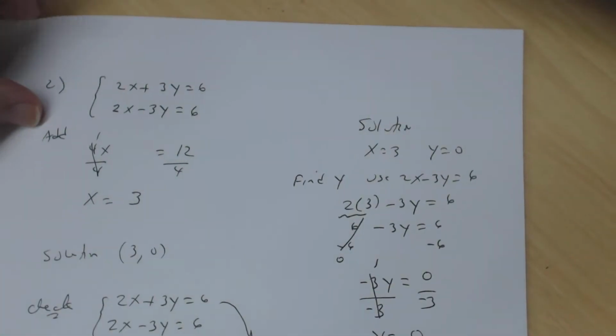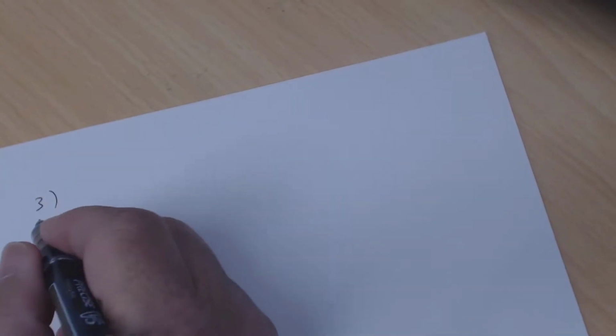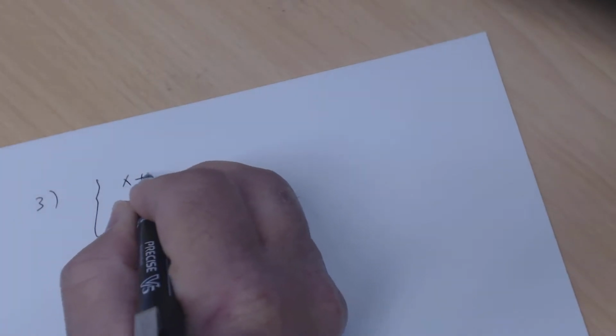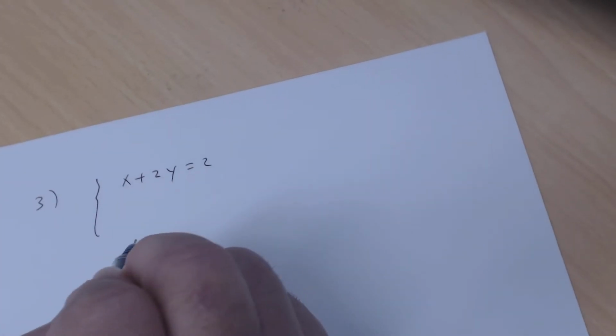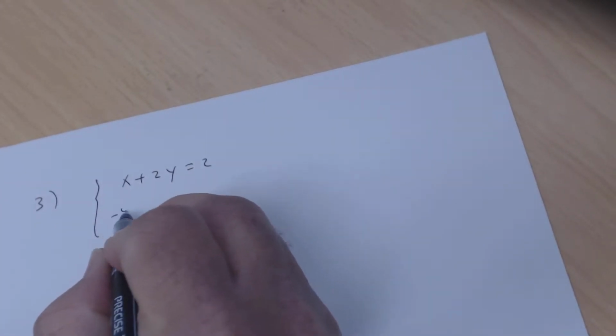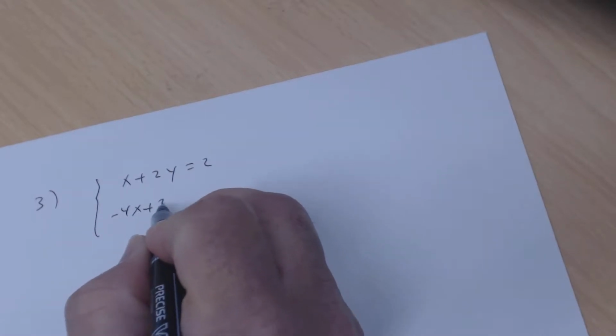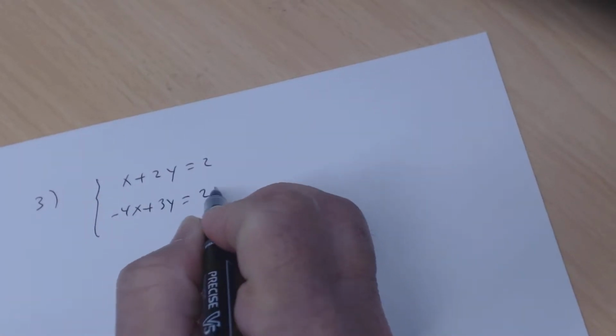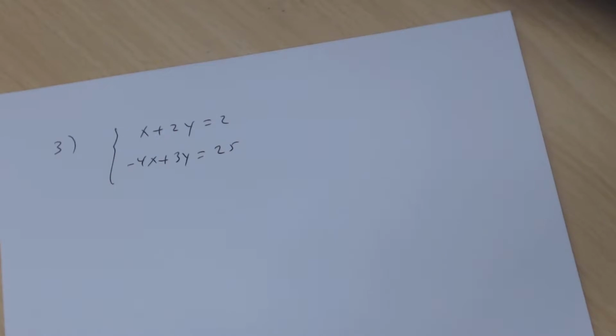All right, let's look at this one. Let's suppose we had x plus 2y equals 2, and then negative 4x plus 3y equals 25. So x plus 2y equals 2, negative 4x plus 3y equals 25.